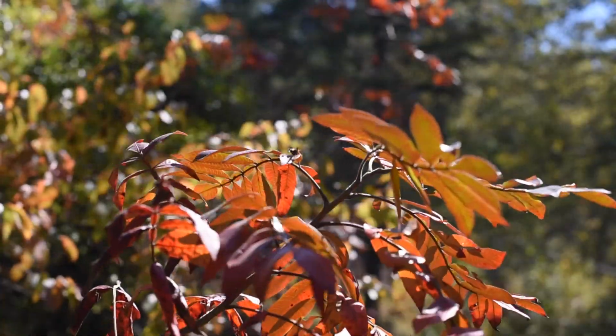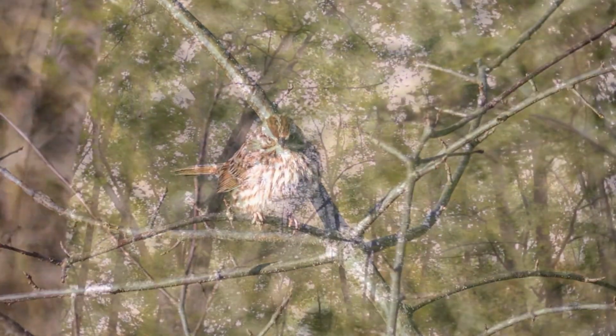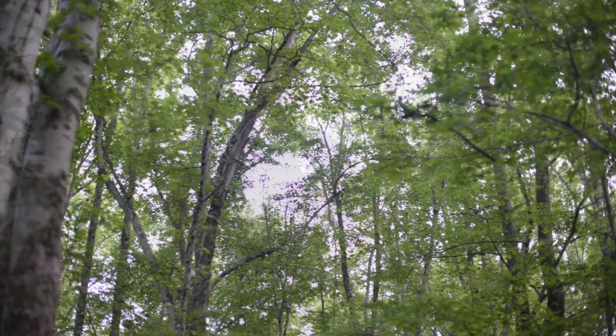The leaves of deciduous trees change color in fall and autumn. There are many bare branches in winter, and the trees leaf out again in spring. As we explore this forest ecosystem, we have two essential questions. The first question is, how can we determine the health of the forest? And question number two is, how do human actions affect the forest as well?